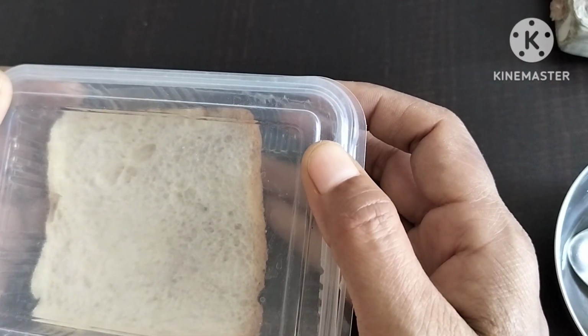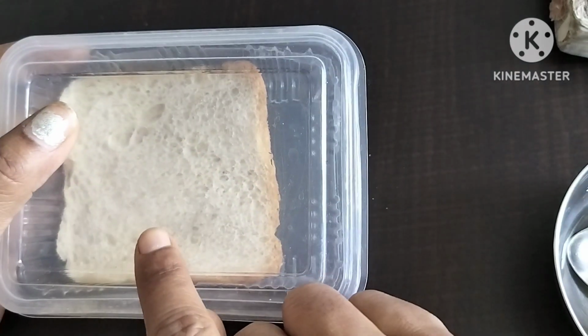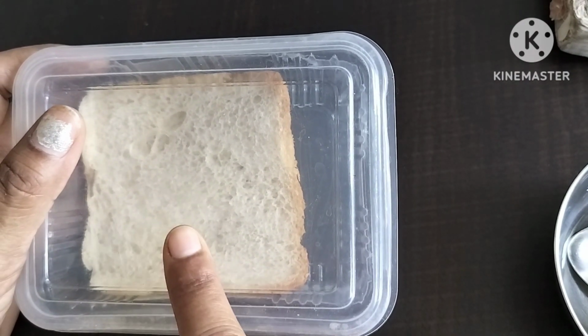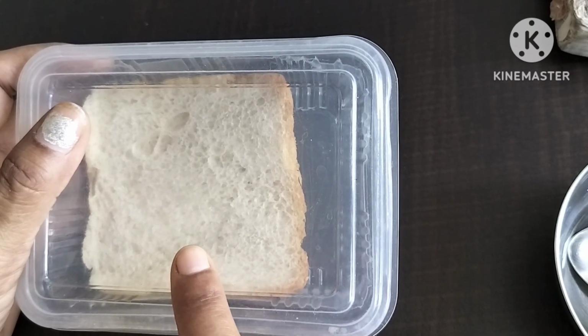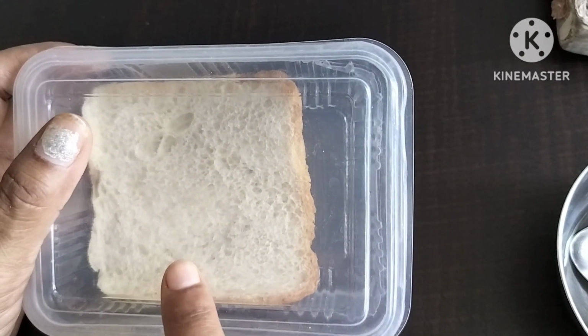After 2 to 3 days, when you observe the bread, green, gray or fluffy white patches are seen on it.